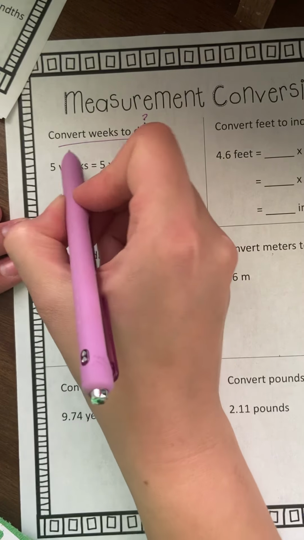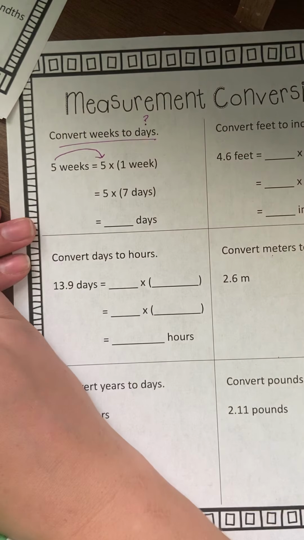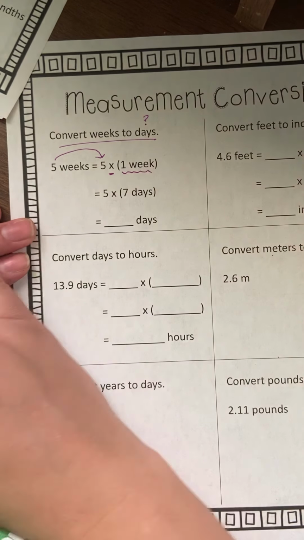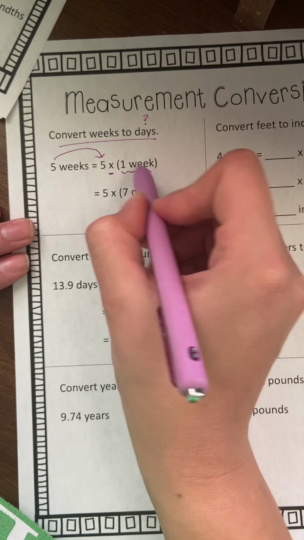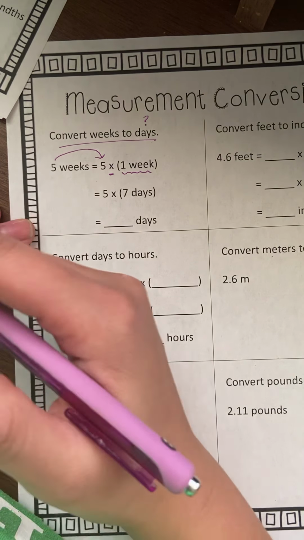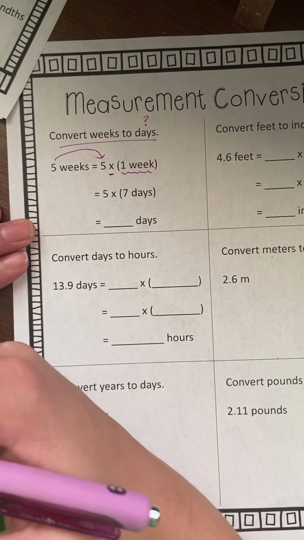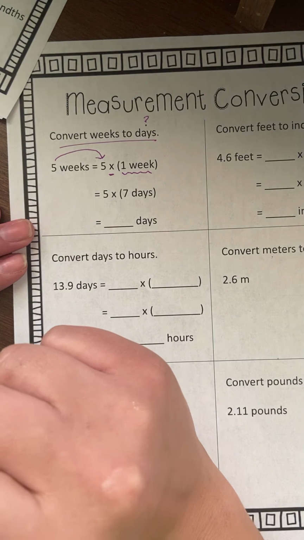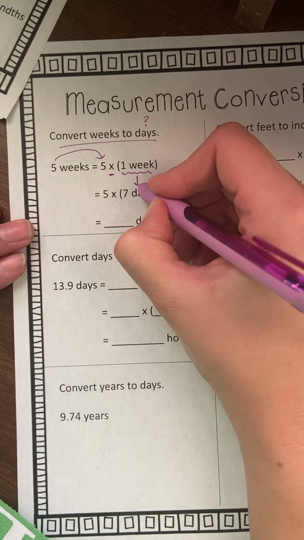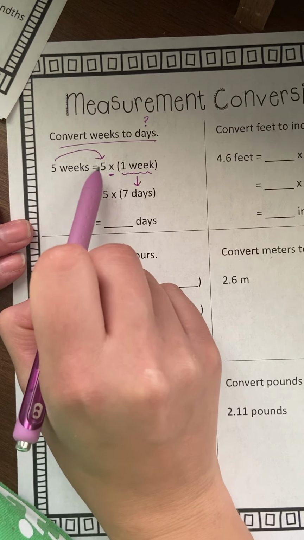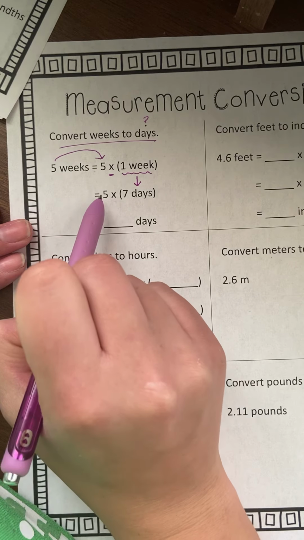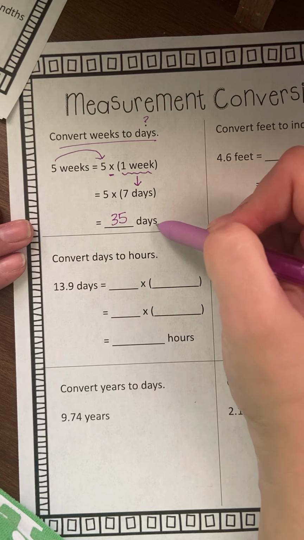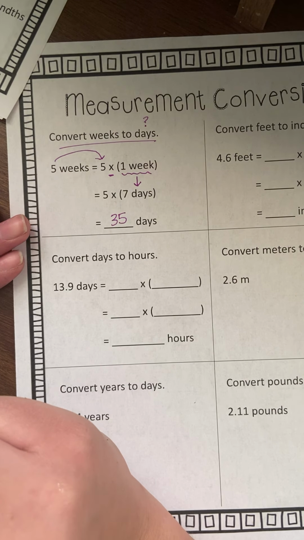Well, we always start with the number that they gave you, right? That number goes right there. And then we always multiply by 1 of whatever unit they give you. So in this case, we have 1 week. All right, and then here's where your conversion takes place. You're going to say to yourself, well, how many days are in 1 week? Okay, we all know that. That's 7 days. So all I'm doing is converting 1 week to 7 days. I'm still multiplying it by the number that they gave me. And so 5 times 7 we know is 35. And we're going to name our unit, and it's days. Okay?